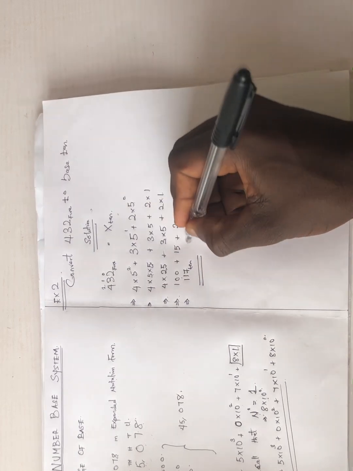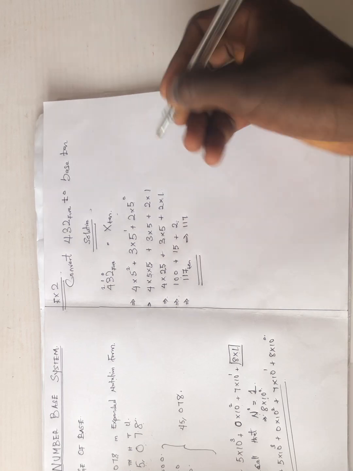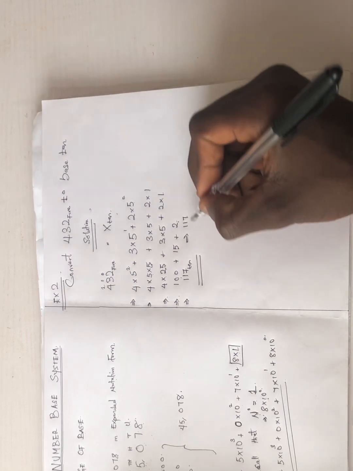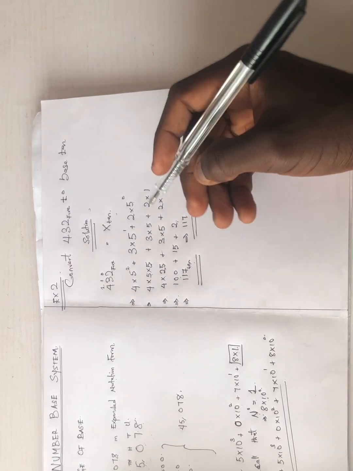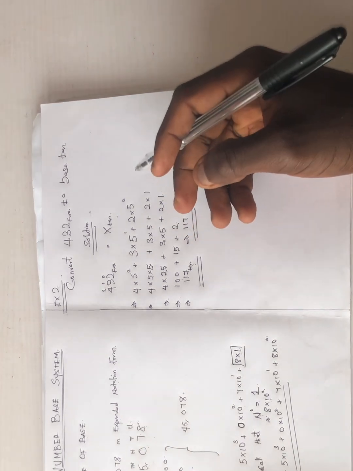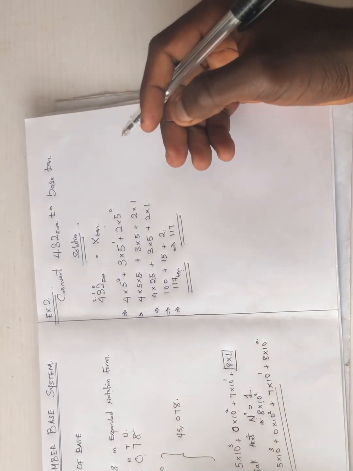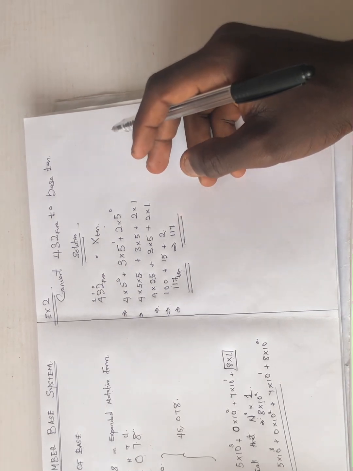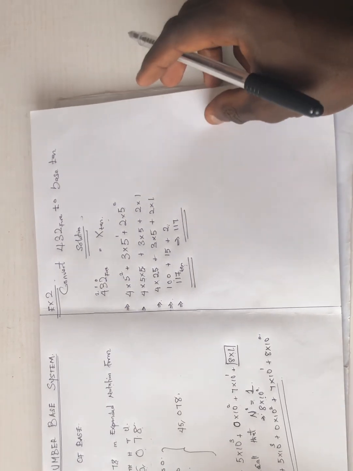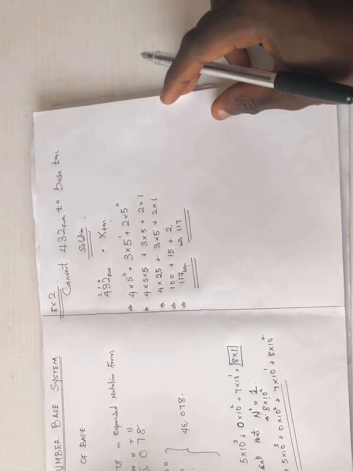Although you may present your answer as 117 without writing base 10 and you are still correct, for proper understanding, I would put base 10 in. So that's how to convert from any base to base 10. That's so simple, isn't it? Alright, okay, quickly do this yourself then.